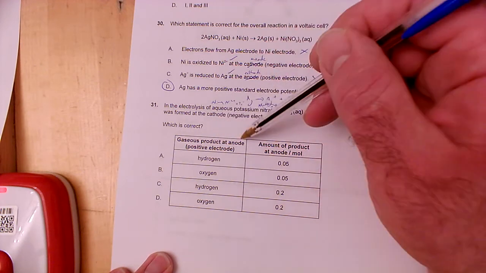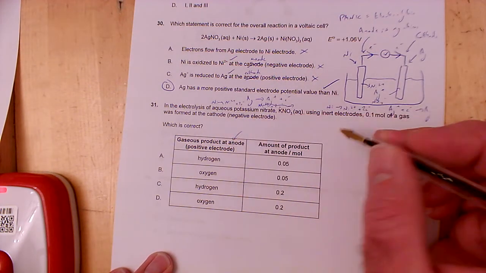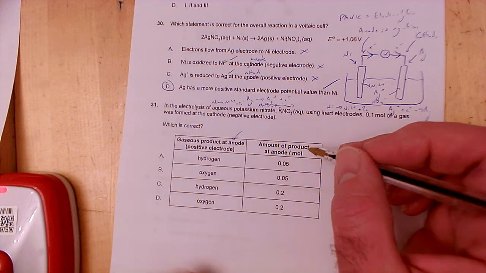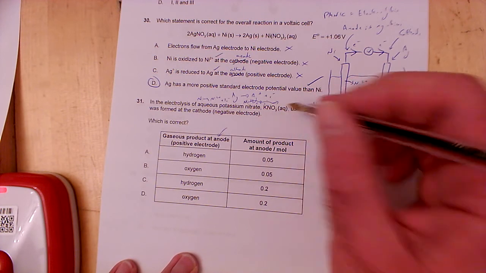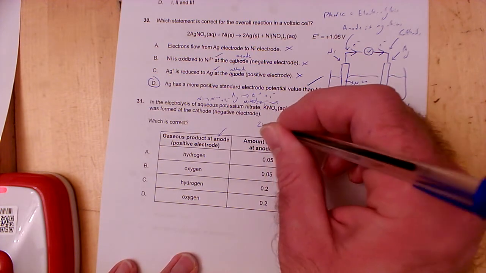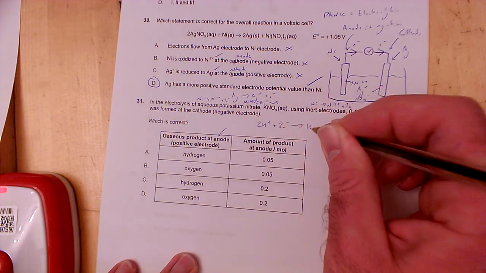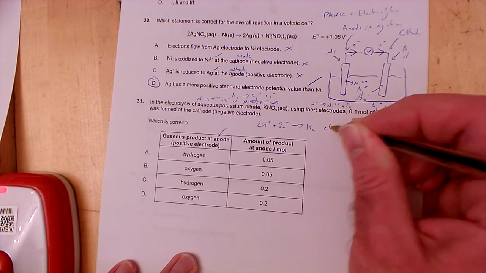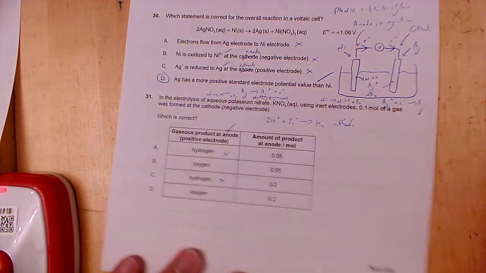You've got the gaseous product at the anode, so that's at the other electrode, the positive one, and how much gas is going to be formed at the anode. So what's the gas being formed at the cathode? Well, if it's aqueous KNO3, then of course we're not going to get potassium ions going to the negative electrode, we're going to get hydrogen ions, which will gain a couple of electrons to form hydrogen gas. So that's what we get at the negative electrode. So it's not hydrogen, because that's the wrong electrode.